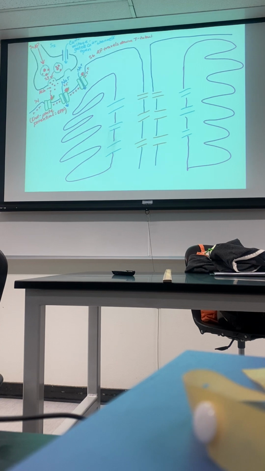And let me explain why here, okay? You have this end plate potential. What kind of channels are your nicotinic cholinergic receptors? Ligand or voltage gated? They are ligand gated sodium channels. But hey, didn't I depolarize that motor end plate? Which means I changed the charge on it, right?